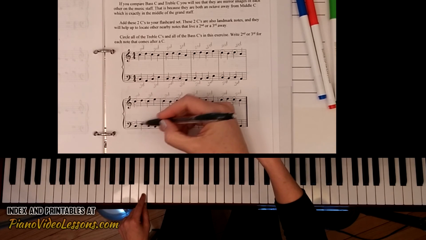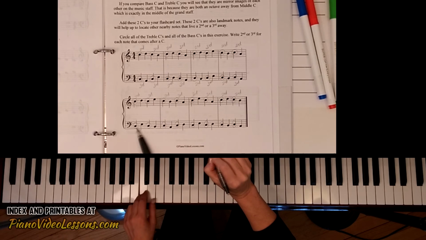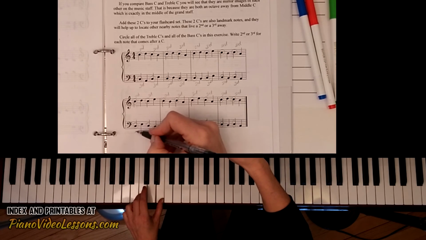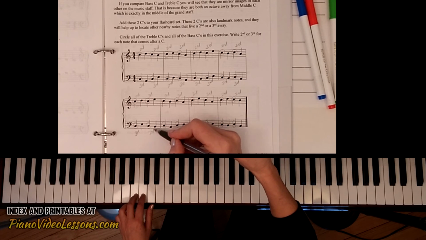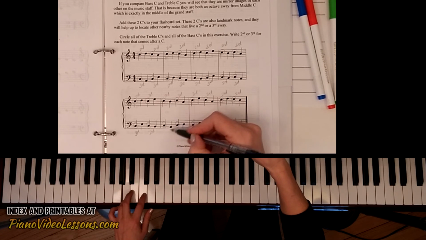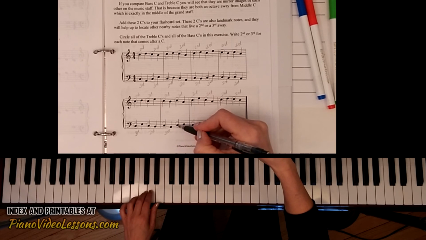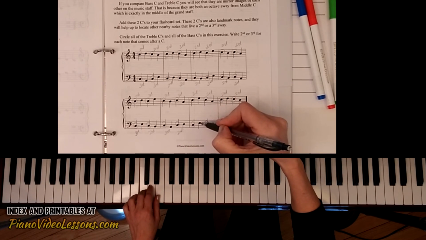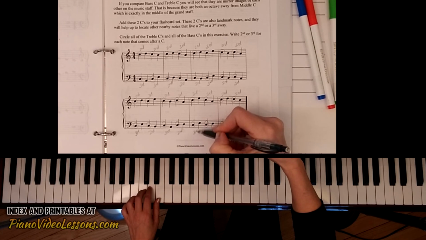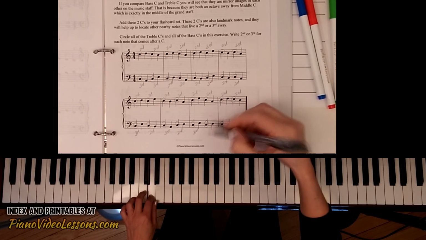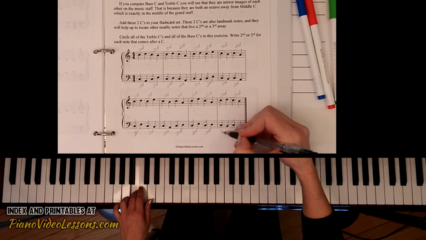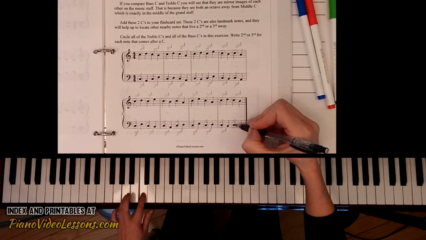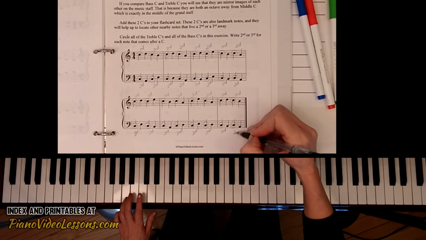And then let's go back and figure out the distance between these. So from a space to a space is a third. From a space to a line is a second. From a space to a space is a third. From a space to a line is a second. From a space to a space is a third. From a space to a line is a second. From a space to a line is a second. From a space to a space is a third.